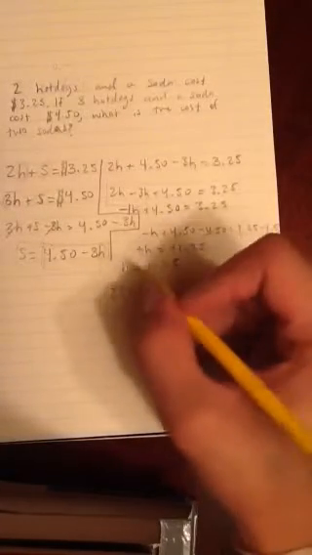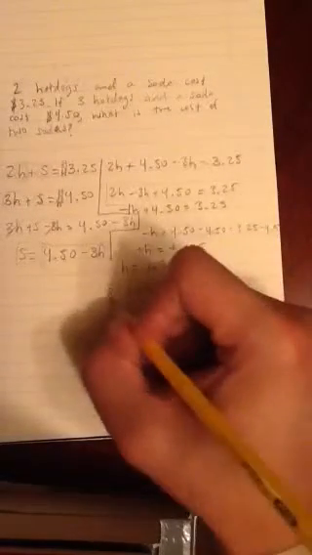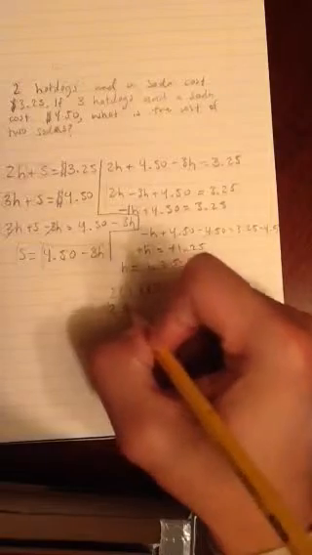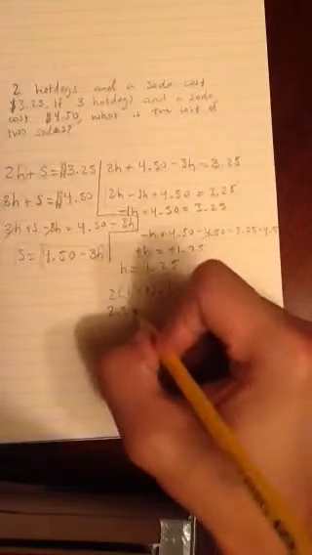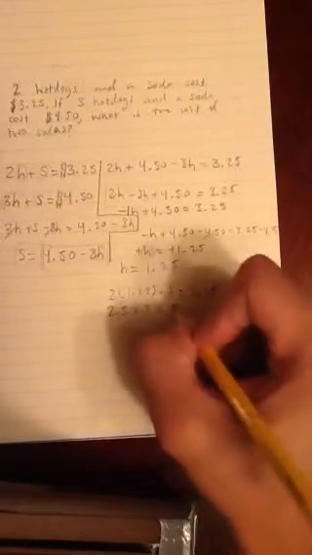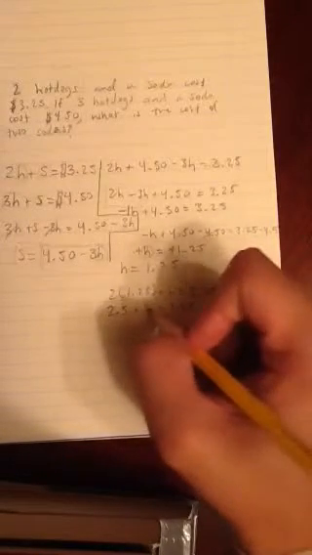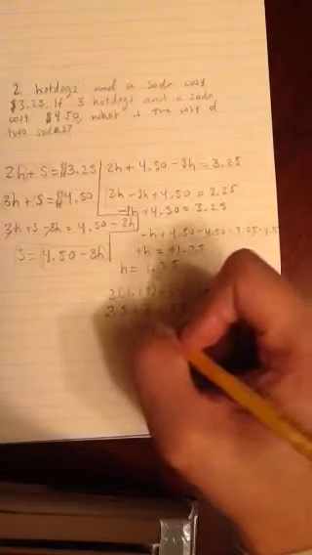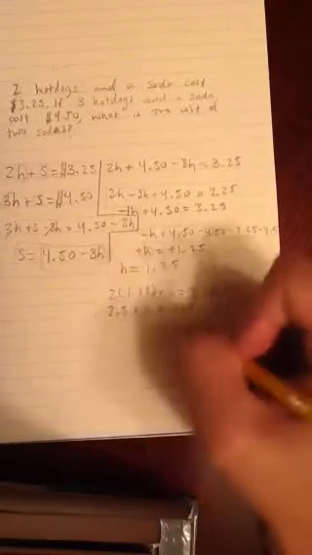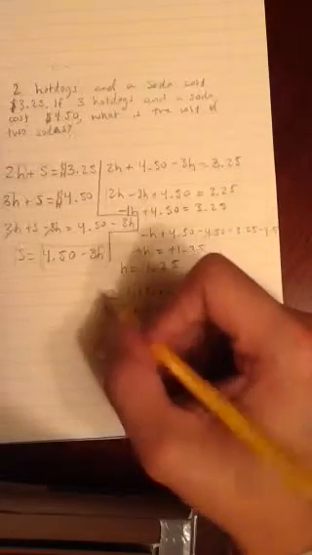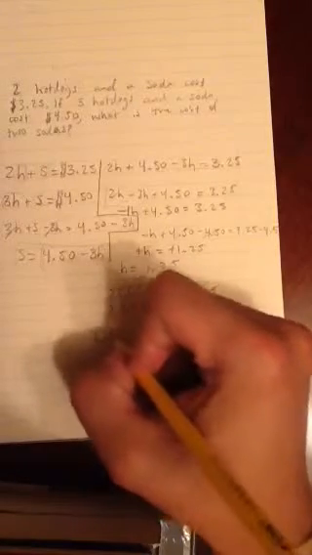So 1.25 times 2 is 2.50 plus 1 soda equals 3.25. Since we are trying to find the value of S, we have to leave it alone. So we move 2.5 to the other side by subtracting 2.5 from both sides.